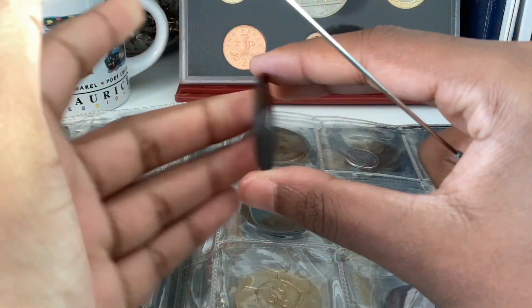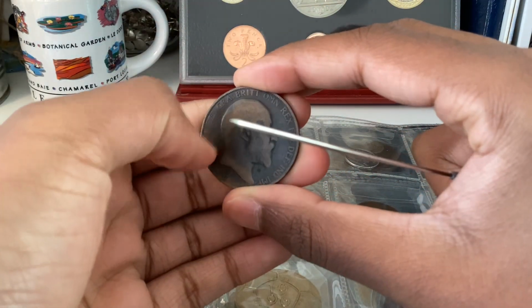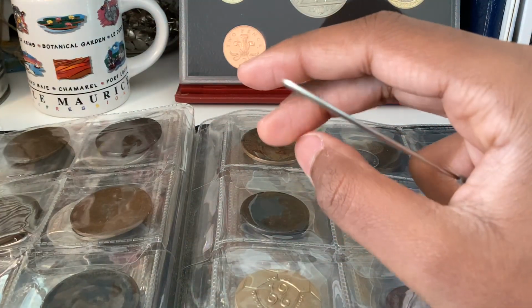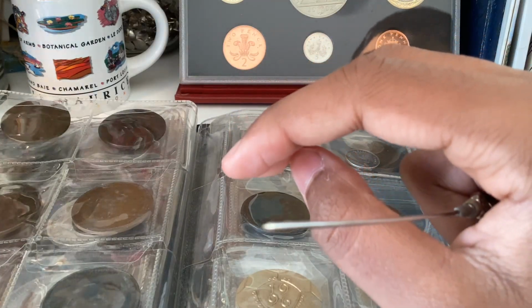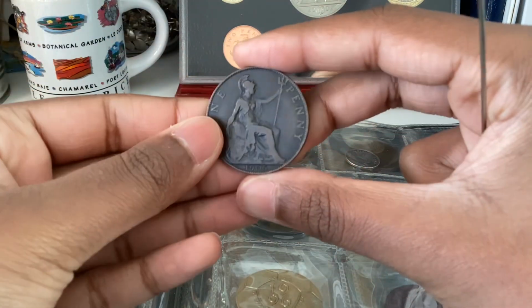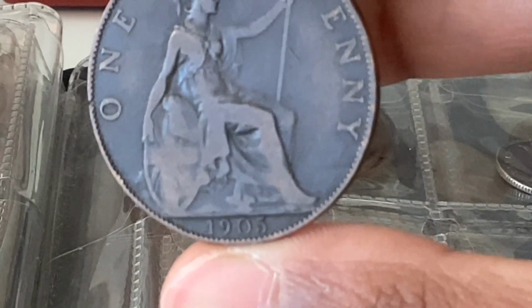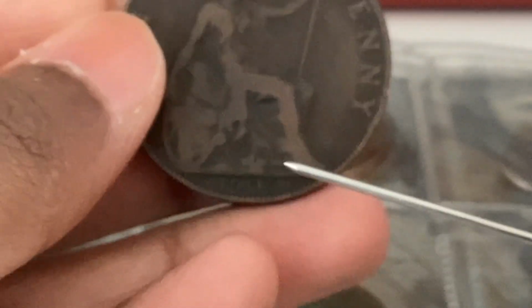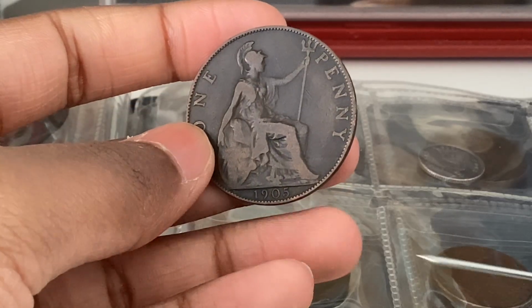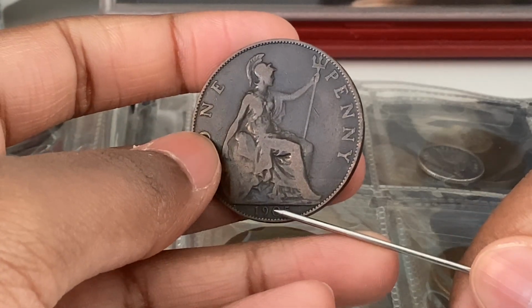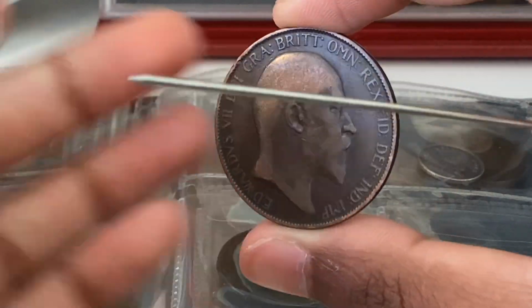Right, next we have 1904. I believe there are no varieties to look for on this one. On the 1905s, I believe you can get a larger zero, but I don't think this one has one. This one is quite big, so I think you can get a larger or a smaller zero on these coins.